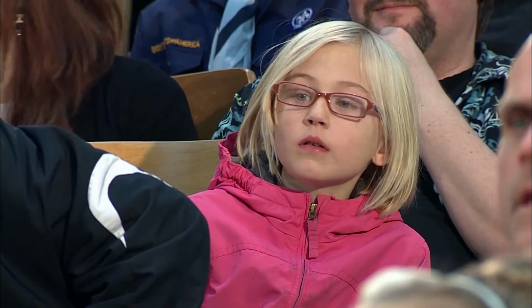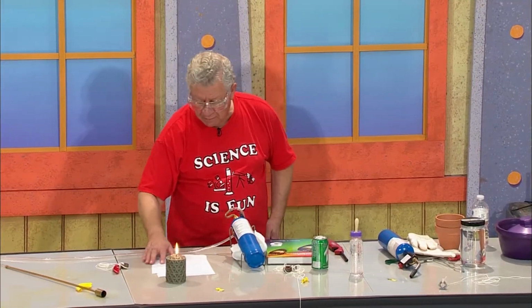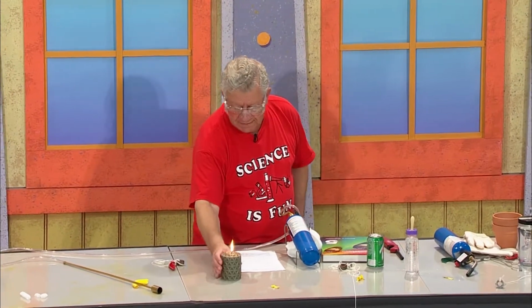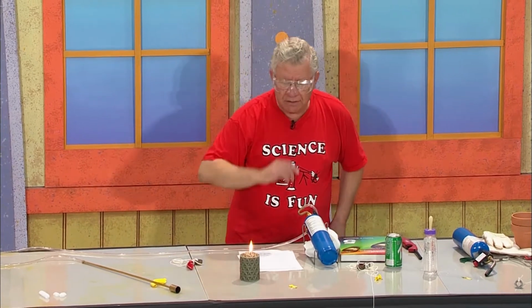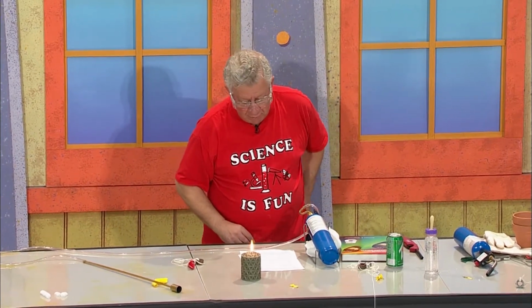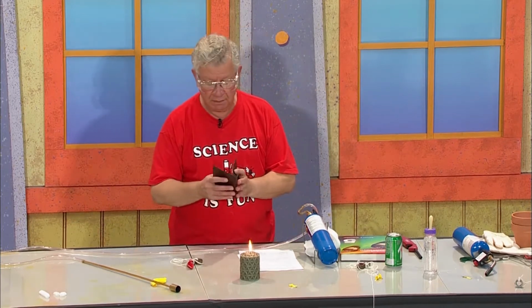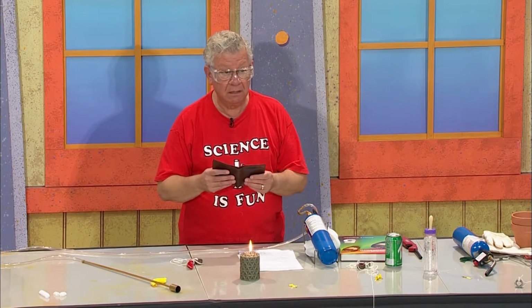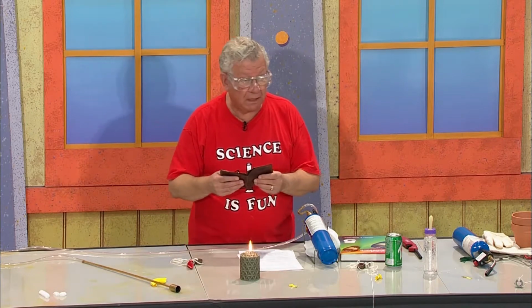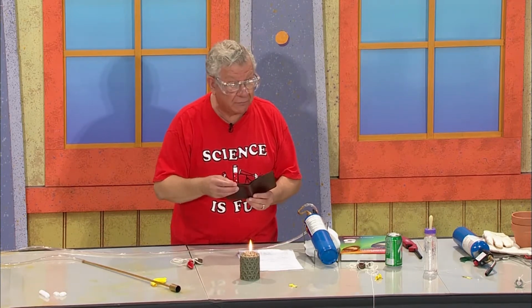Now, I want to do another experiment. This experiment I want to do with this candle. I want to reach into my back pocket, and I want to pull my wallet out. What do people usually keep in their wallets? Money. What else? Credit cards, pictures, what else? Driver's license if you're old enough to have one, right?